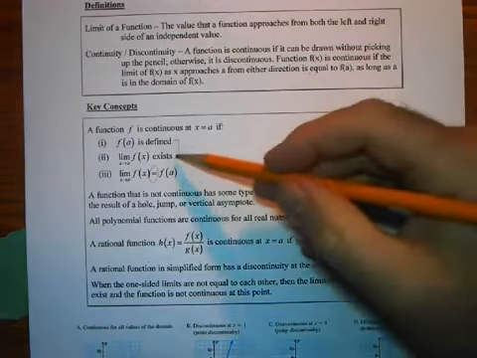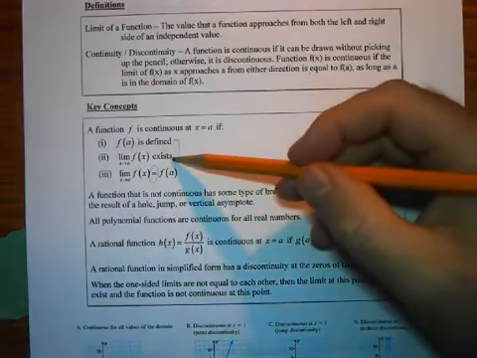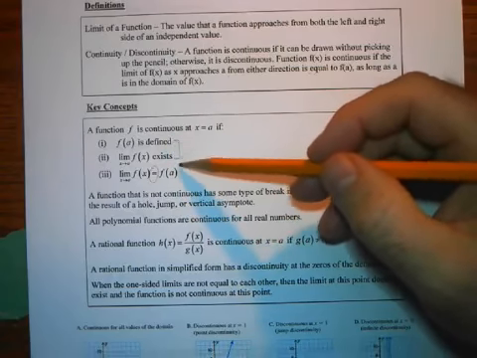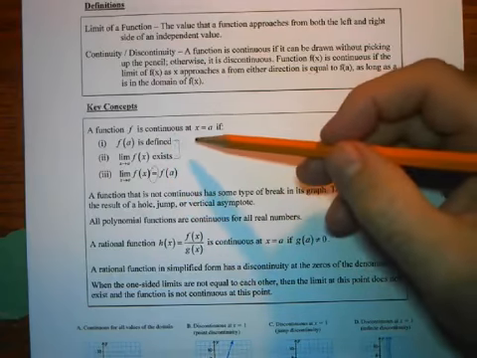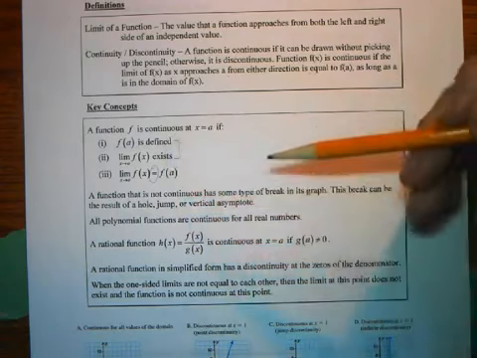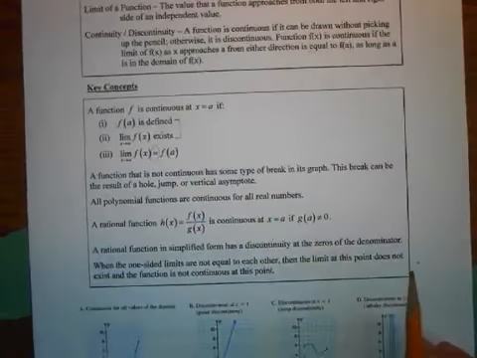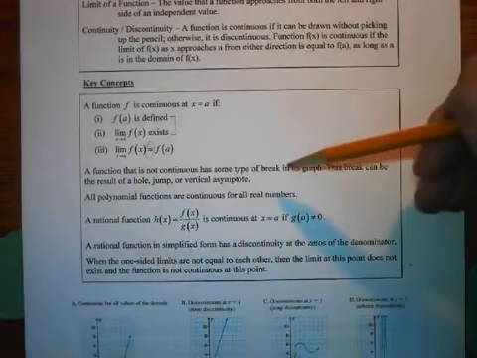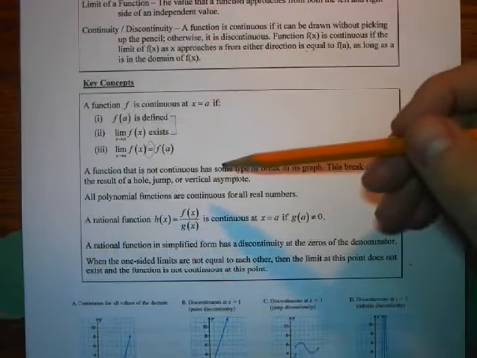Okay, so it's basically taking, does the limit exist at that point? Does the function exist at that point? And are the two values, the limit and f of a, are they the same value? Okay. Now I'm going to show you some examples of this just below, but I'll just talk about this first.